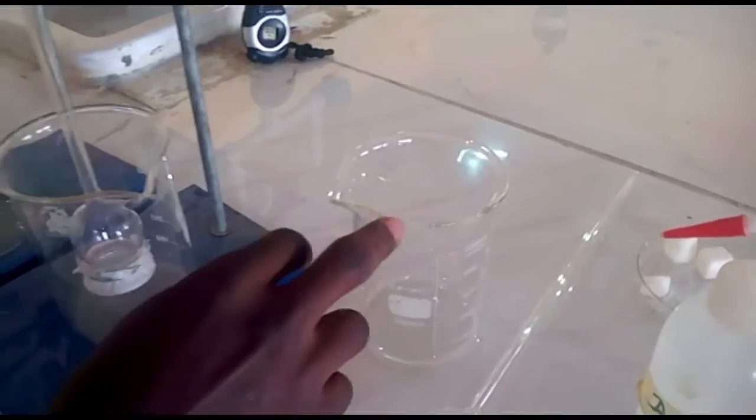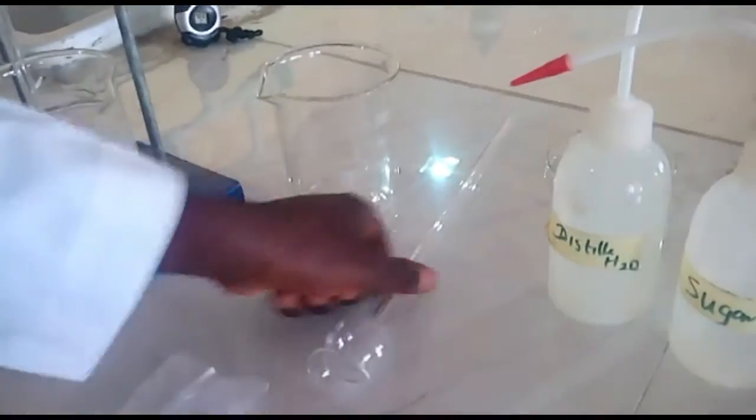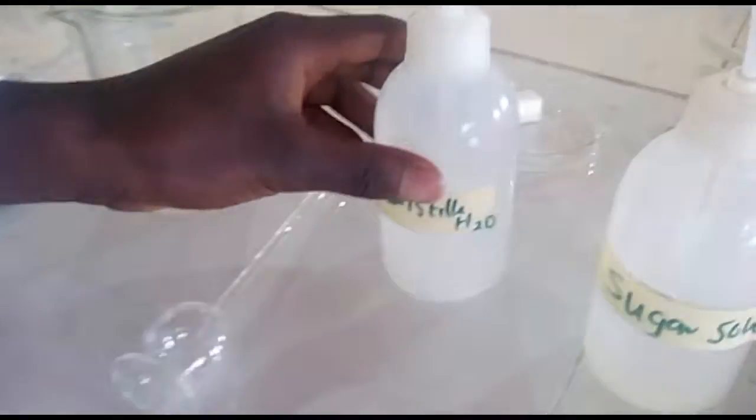Good morning all. My name is Abraham, and with me and my mates, we are here to conduct an experiment on osmosis. The materials needed for this experiment are the beaker, the thistle funnel, retort stand, cellophane paper, rubber band, distilled water, sugar solution, and marker. Now we are starting the experiment.